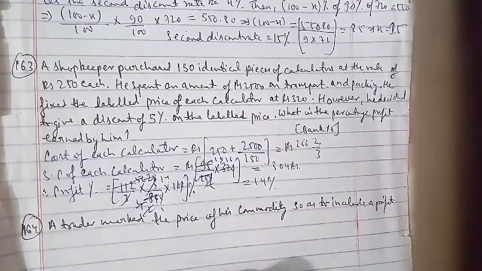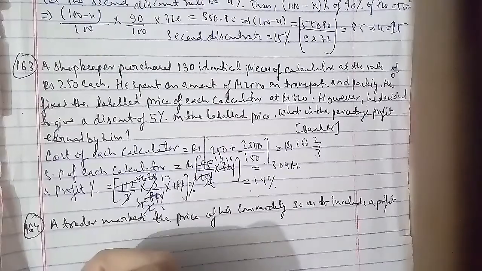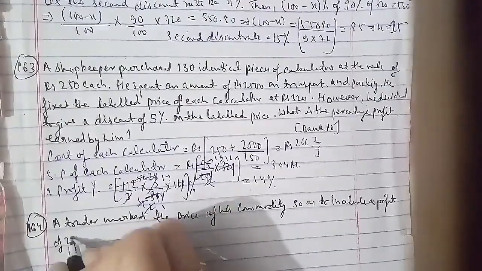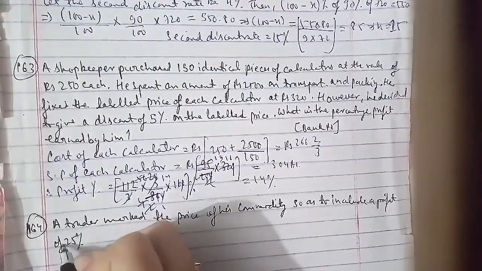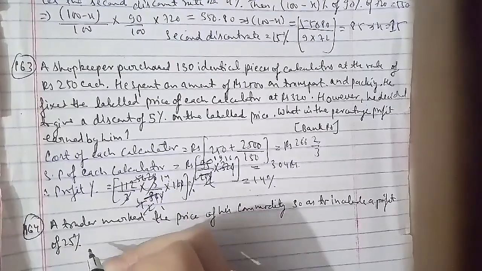So we go ahead for the same here, 5%, 9%, 16%, and 25%. So we go ahead and find it out. Let the cost price be rupees 100.